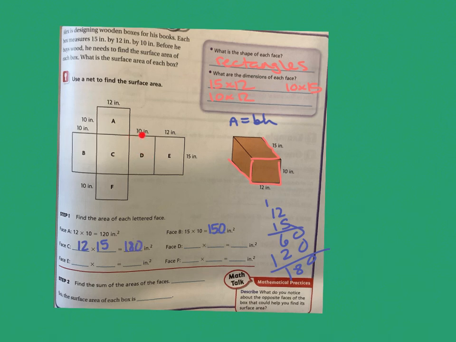Face D is 10 by 15. 10 times 15 is 150. Face E is 12 by 15. 12 times 15, which we now know is 180. And finally, face F, which is 10 by 12. And 10 times 12 is 120.